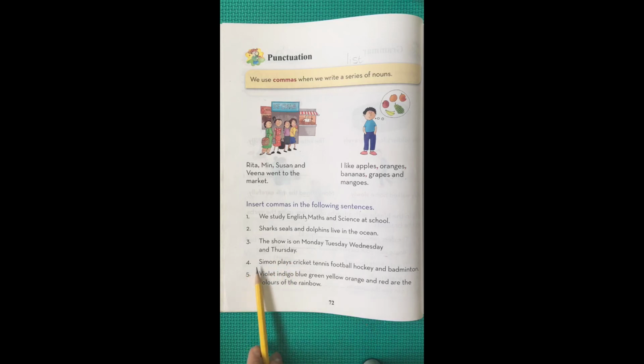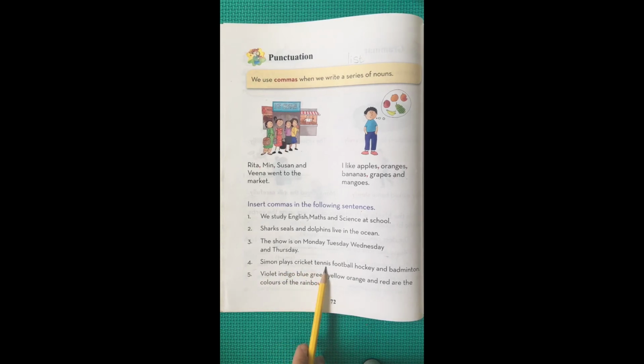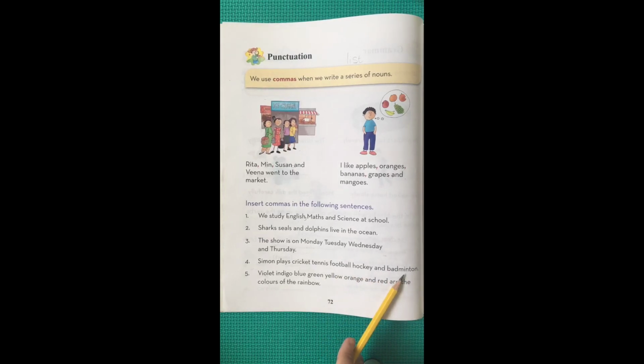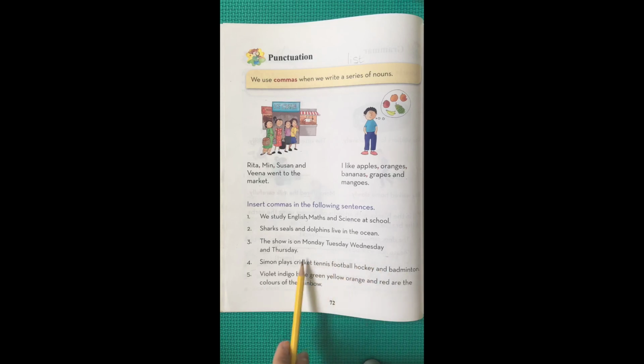Number 4, Simon plays cricket, tennis, football, hockey, and badminton. These are all different types of sports.